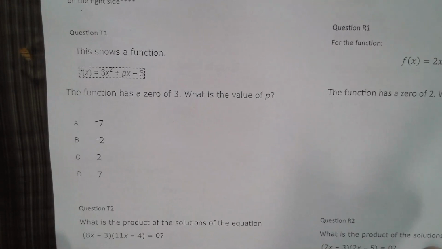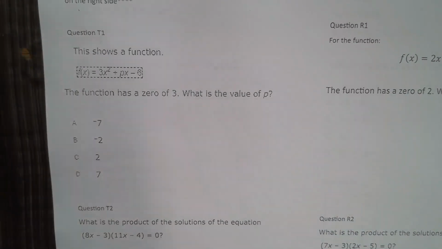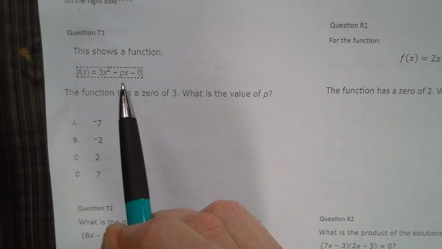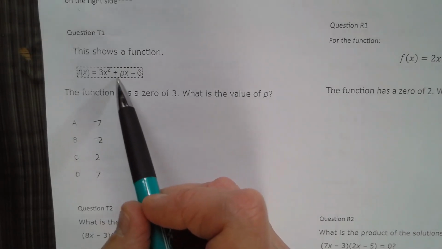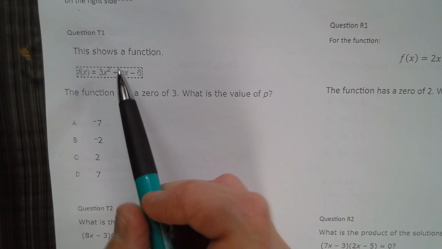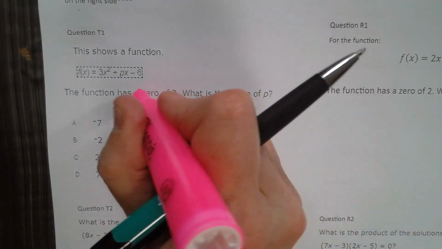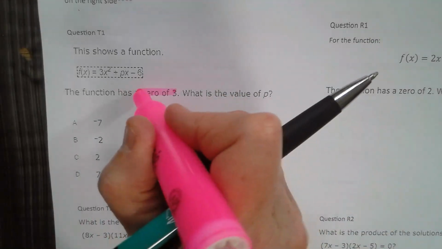Okay, most missed question. I kind of knew this was going to be a little surprise for y'all. The function has a 0 at 3, and we are trying to find the p. So the trick here is to understand what is a 0 at 3.